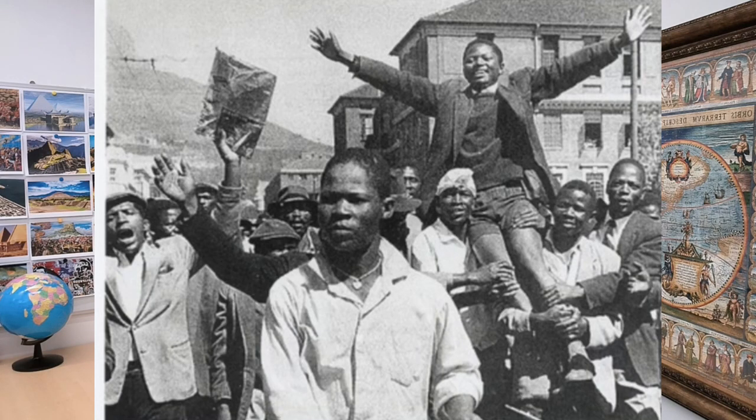In Cape Town, a young PAC leader, Philip Kgosana, will lead a huge march of 30,000 people to Cape Town. And he would be persuaded by the police that if he tells the crowd to disband and go back home, he'd get a meeting with the Minister of Justice. And he did what they asked him to, but they didn't fulfill their end of the bargain. And instead of a meeting with the Minister of Justice, he was arrested.